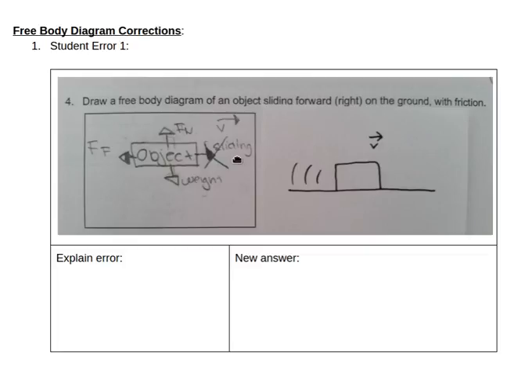The mistake that this person has made is to add an extra arrow here showing that the object is sliding to the right. This arrow that is attached to the free body diagram looks like there is a fourth force on this object, but there's actually not a fourth force pushing it to the right. There are only three forces: the gravity on the object, the normal force on the object, and the friction slowing it down. This fourth force is non-existent.